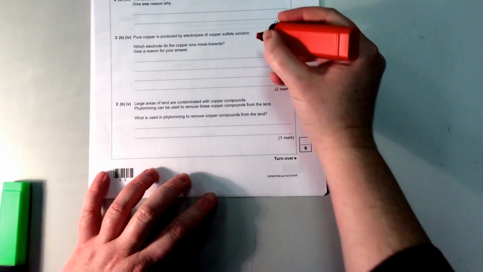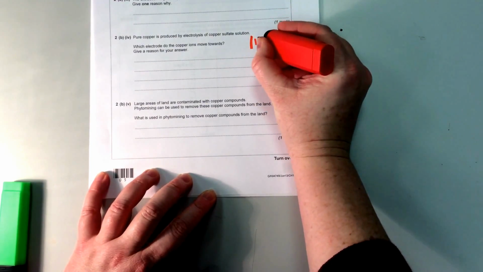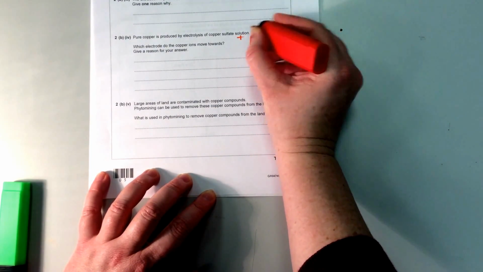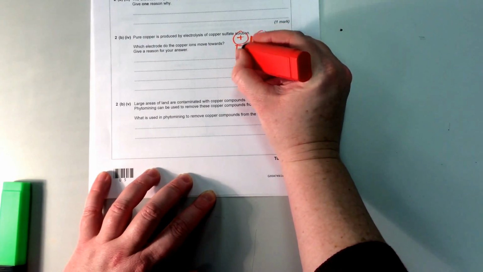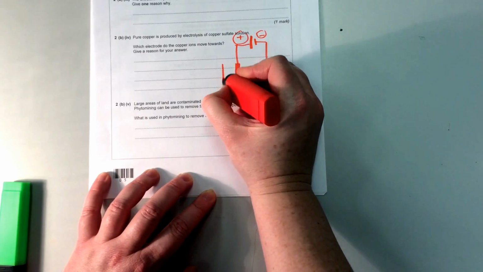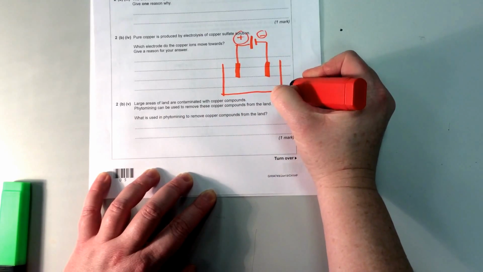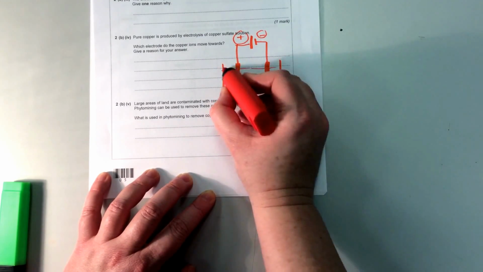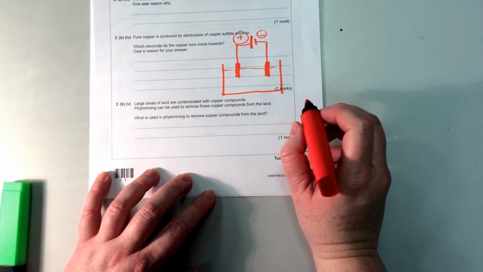Okay, right, if I just move that up a bit. Right, copper is produced by electrolysis of copper sulfate solution. Which electrode do the copper ions move towards, and give your reason. Right, now then, if you mention electrolysis at all, it means that what you would have is a simple cell. This is part of C2, but you end up with a battery with a minus and a plus side. These then connect up to electrodes, which can normally be carbon, because carbon conducts, or it may be a metal. And in this solution would be the copper ions that you're trying to extract.